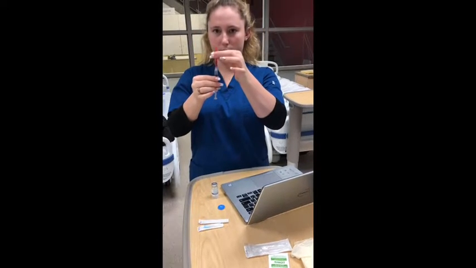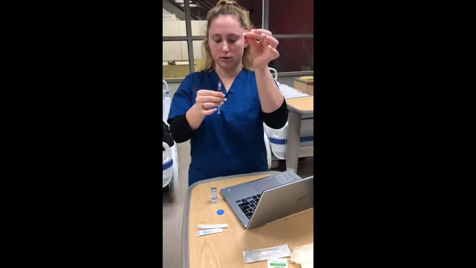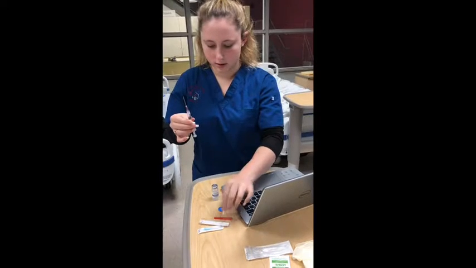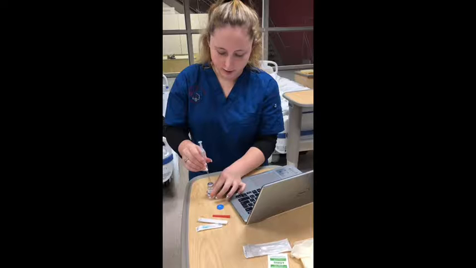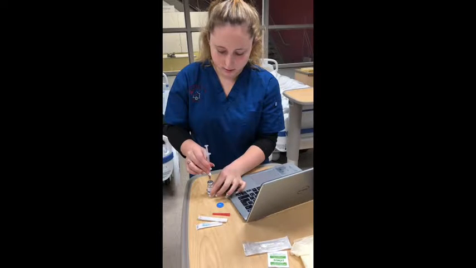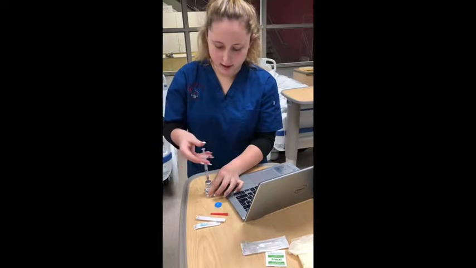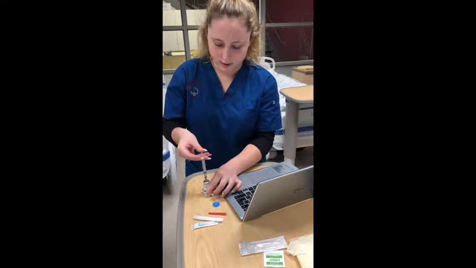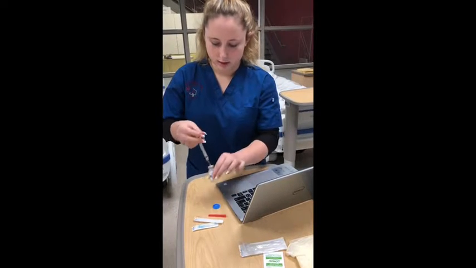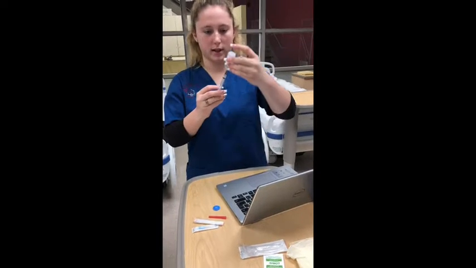I'm going to carefully remove the cap on the needle. And I'm going to insert it into the vial. And then once it's in, I'm going to push the 1 milliliter of air into the vial and turn it upside down.